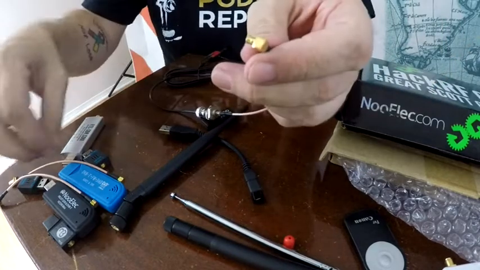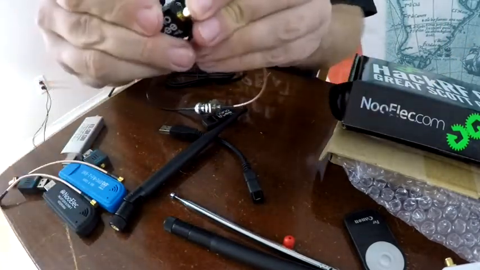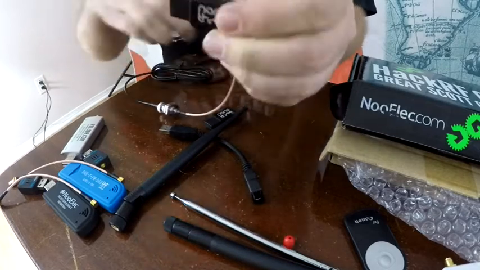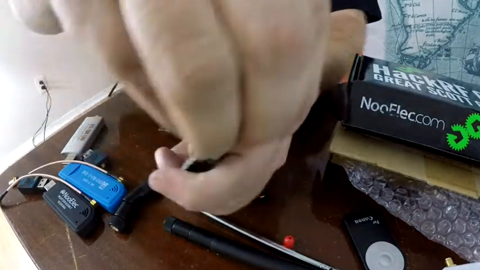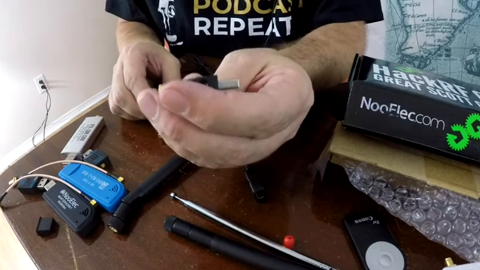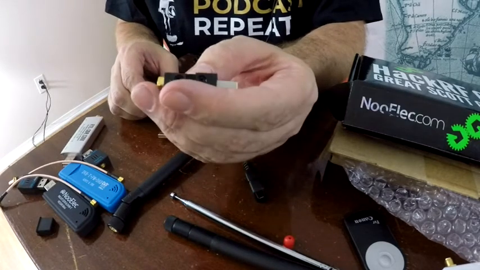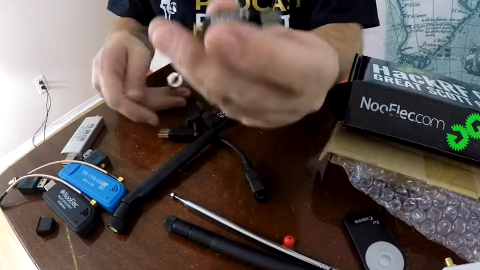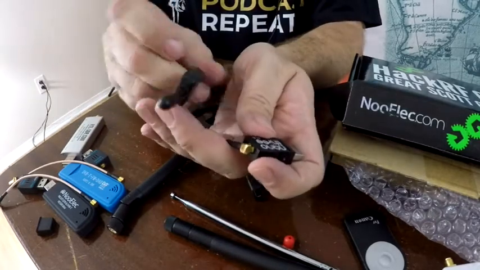I would now plug this end into my SDR, and I can now drive around receiving flight info, GPS info, police scanner, radio, whatever my SDR is capable of within the range of the vehicle I'm driving.